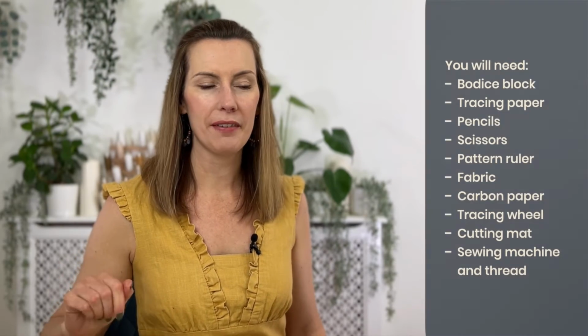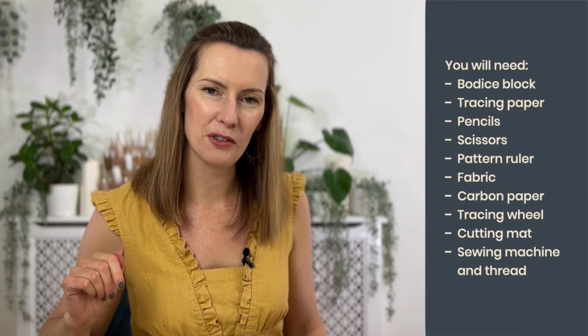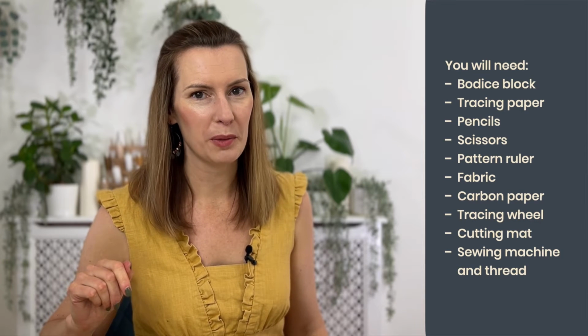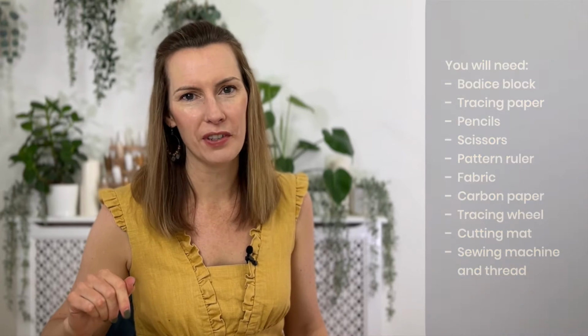As always, with this series, you're going to need your standard pattern drafting tools. That includes your own bespoke bodice block, which we drafted in a previous video. This video series is looking at just how to rotate the darts around to create different, fully fitted shapes using your bodice block. What we're not doing is creating a finished top. That's something that we'll look at in later episodes.